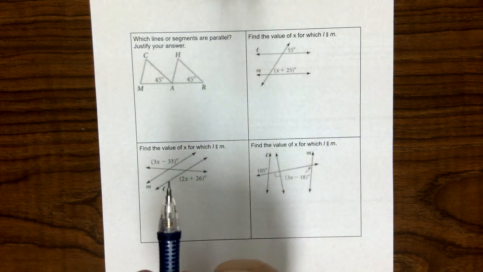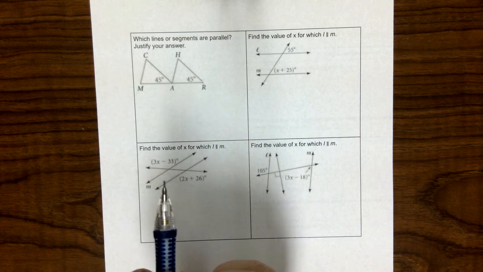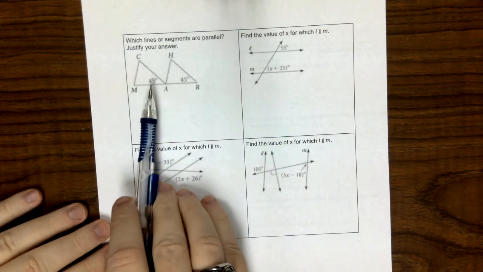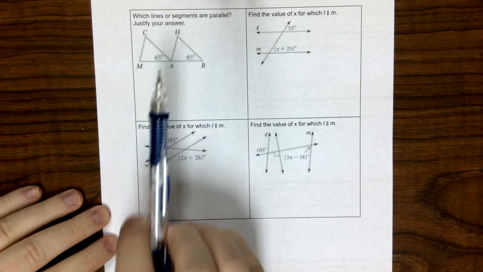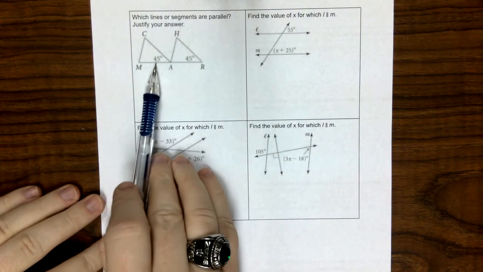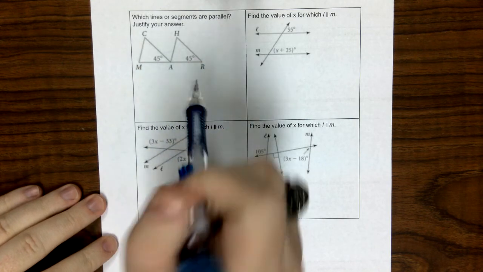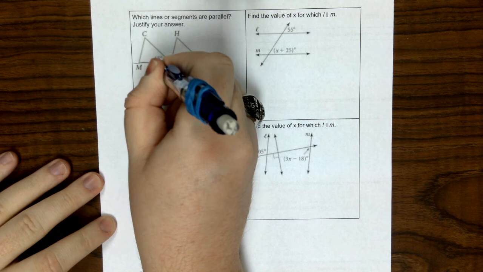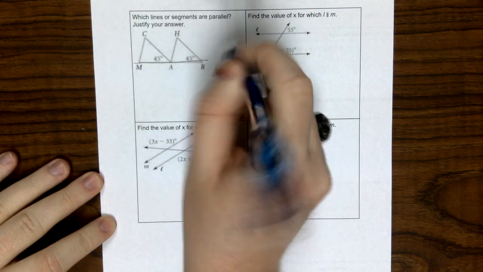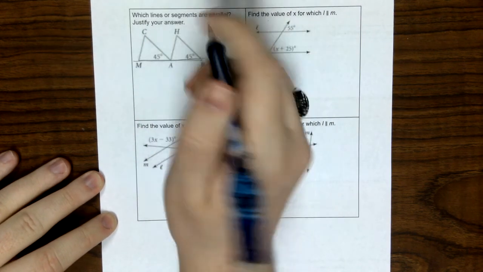So now, notice where the 45s are at in relation to the two triangles. They're both touching MR. So what I like to do is, if I don't have lines, make myself some lines. Just extend that a little bit. Oops, that went through it, but you get the idea.